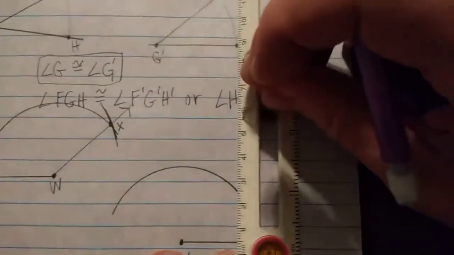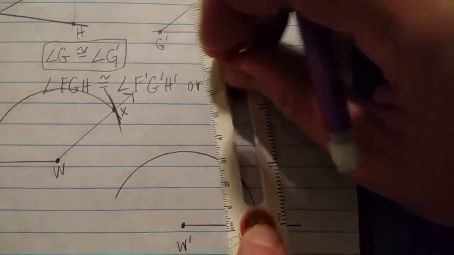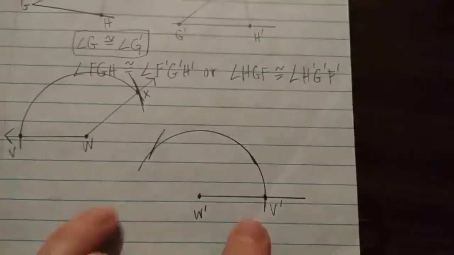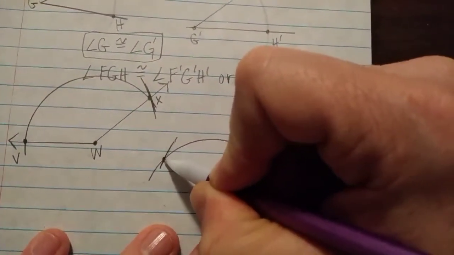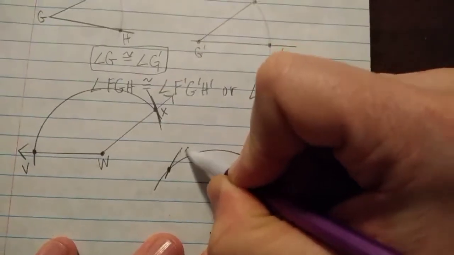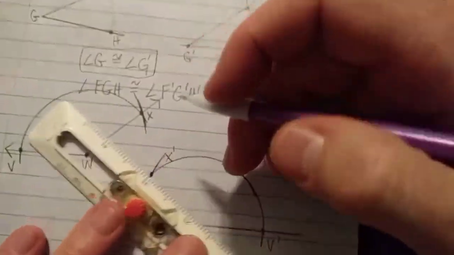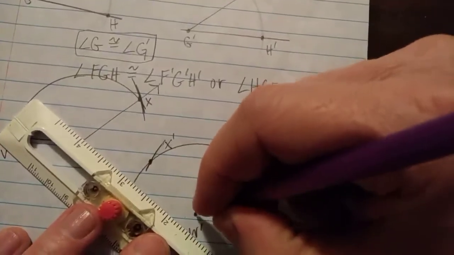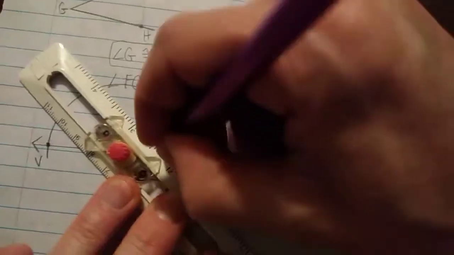Now go from V prime and just mark where it crosses the first arc and label that X prime. And now I finish it by lining up W prime with X prime and draw my ray.